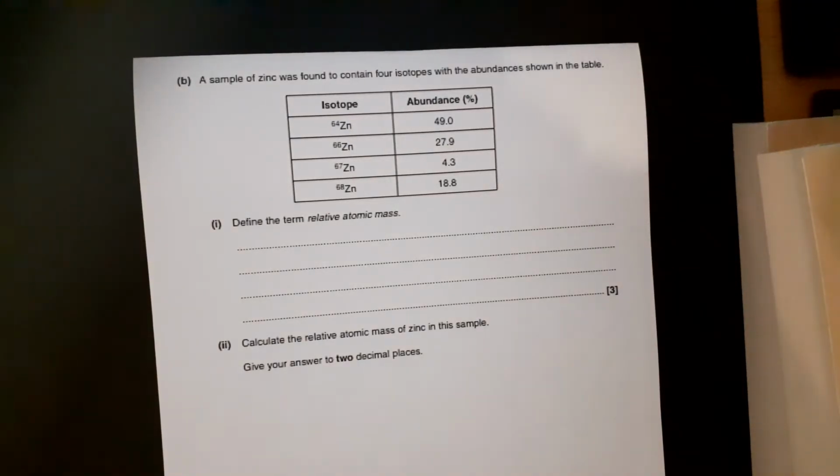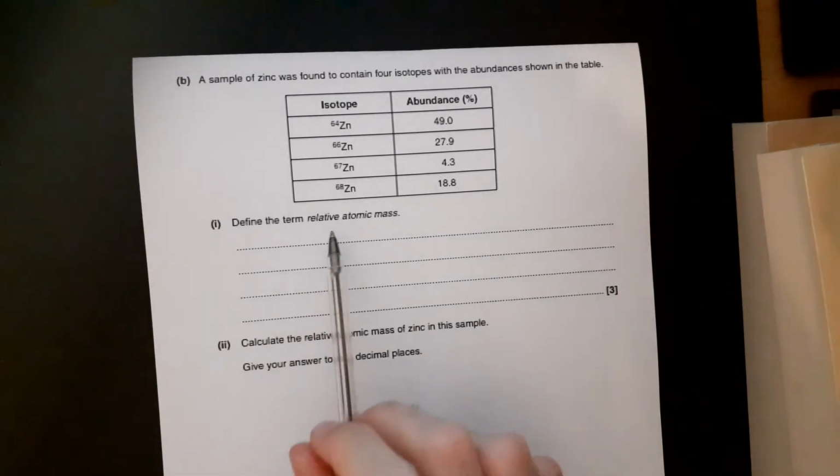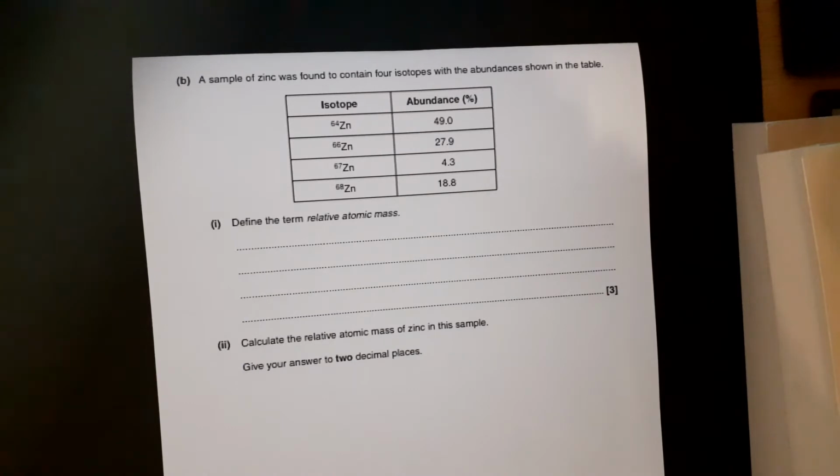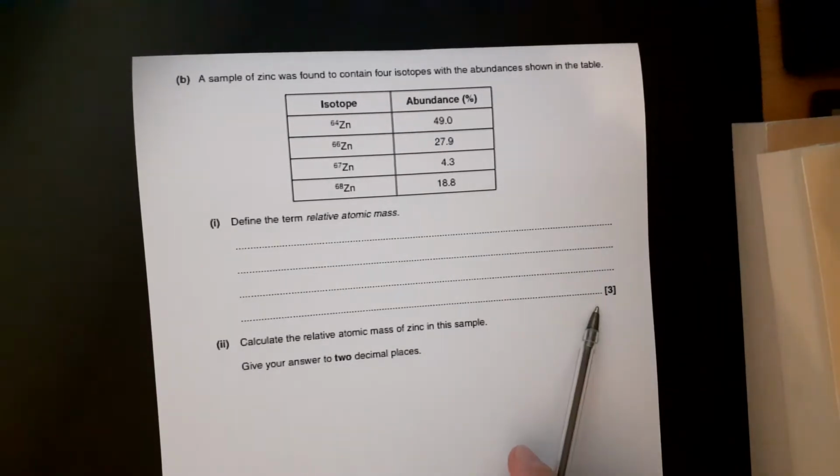Hi everyone, and welcome to the first of two videos going through some past exam questions on the topic of atomic structure. The first question is a definition. These definitions come up quite a bit. We need to get them spot on really. It's worth 3 marks, which is easy marks if you can learn the definition. This is something that wants to be automatic for you.